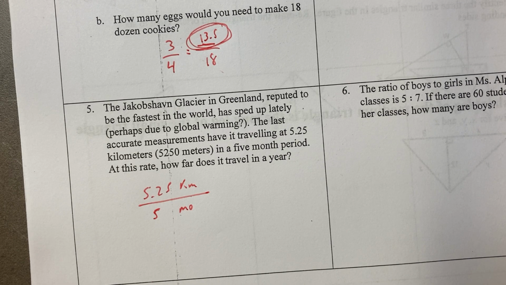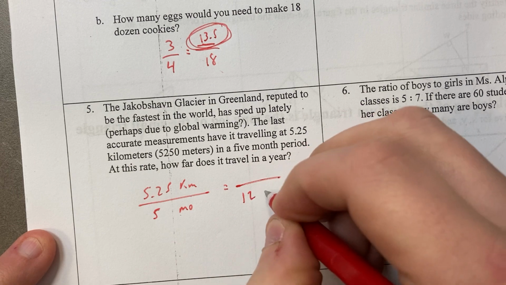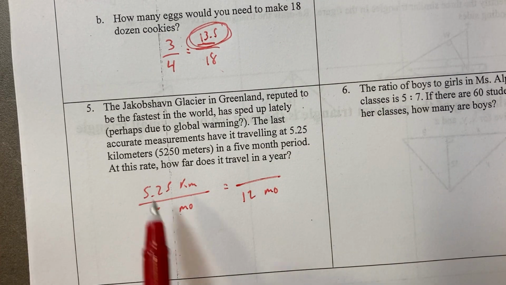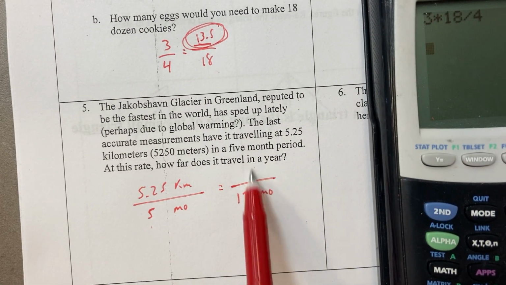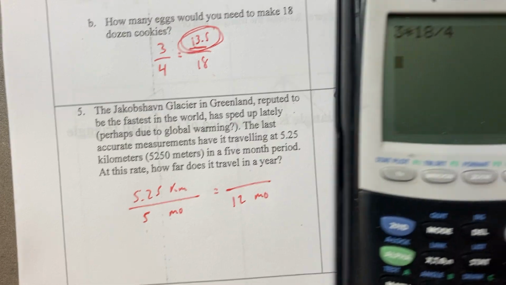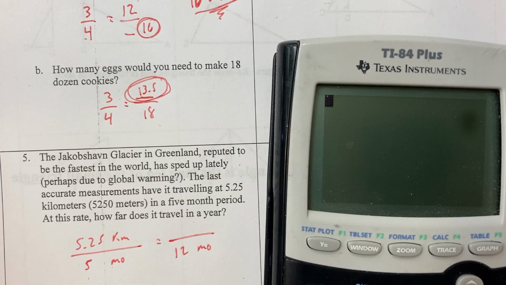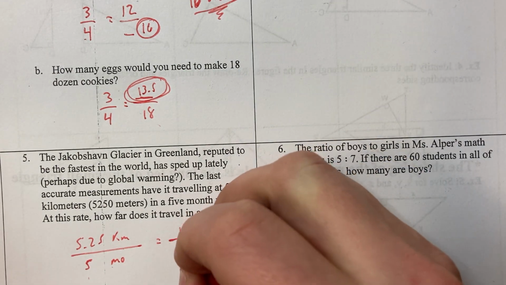At this rate, how far does it travel in a year? So I want to know how far it travels in 12 months. Okay, if it travels that far in 5 months, how far does it travel in 12 months? There's my proportion. Cross multiply, my answer will be in kilometers, because I did kilometers per month. Cross multiply, 12 times 5.25, divided by 5, get 12.6 kilometers.